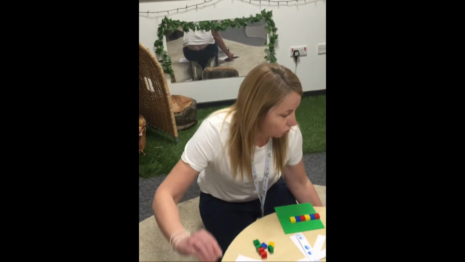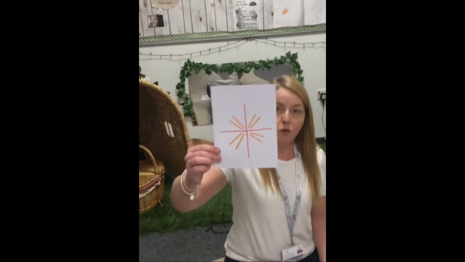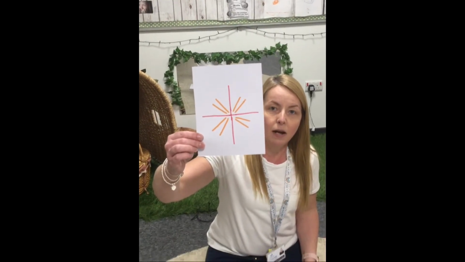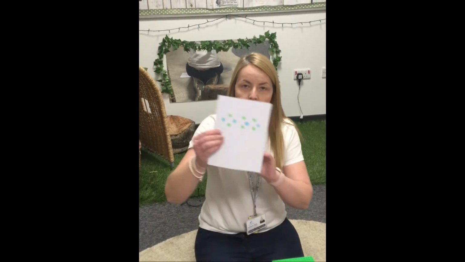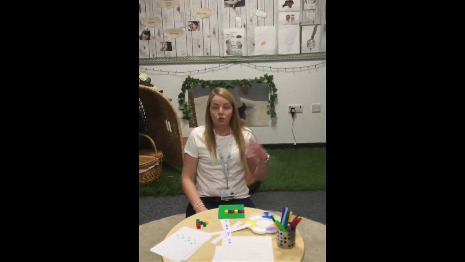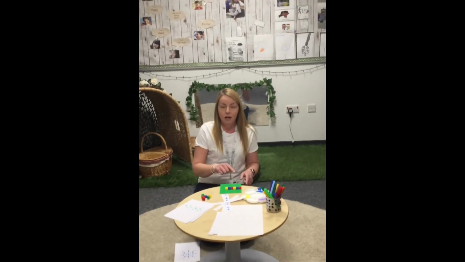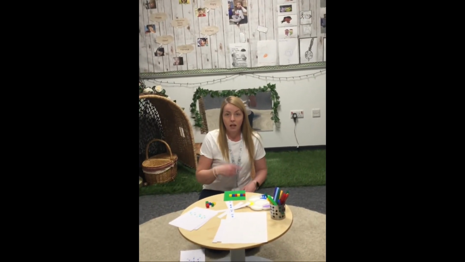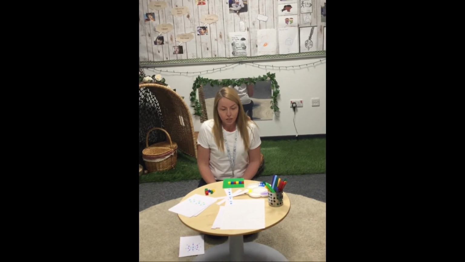So you can maybe try and copy some of these patterns, or you could maybe get your grown-up to create a pattern and you would try and copy it, or they could start off one of these sequences and you could carry it on as well.